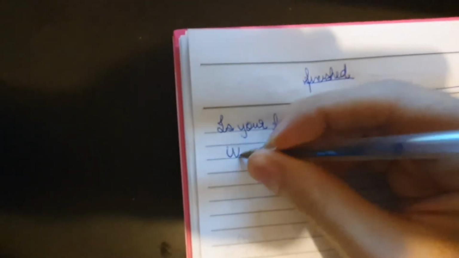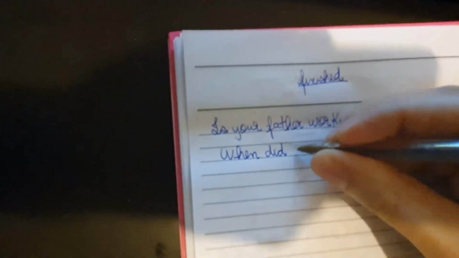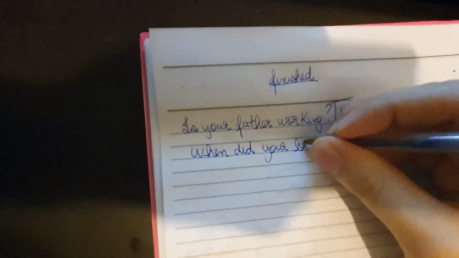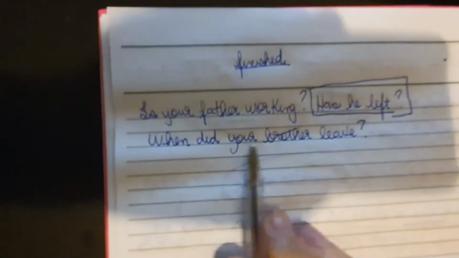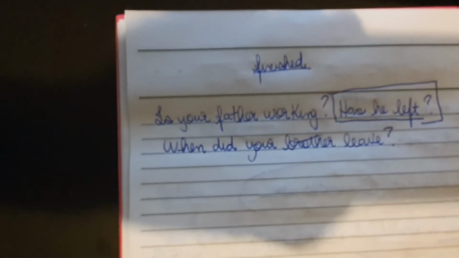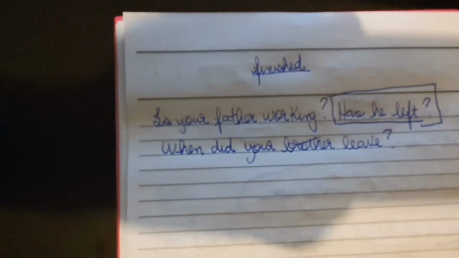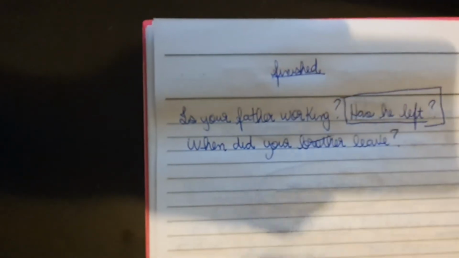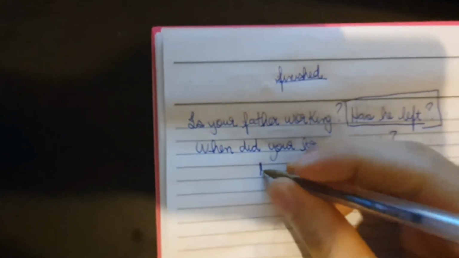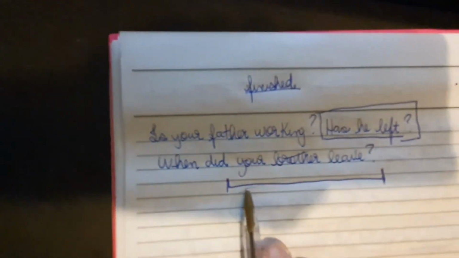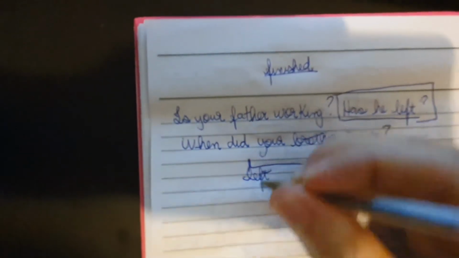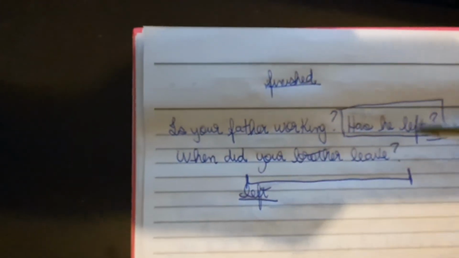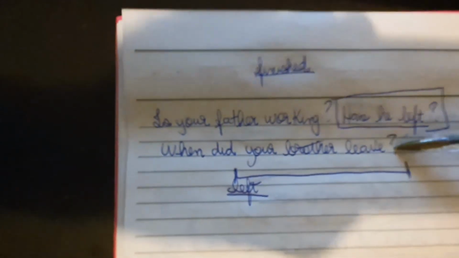But on the other hand, if you ask a question like this, when did your brother leave? When did he leave? I don't know. I don't know when, at the exact time he left, I don't know. But one thing is for certain. He is not home anymore. When did your brother leave? You know he left. That's a fact, okay? The person who is asking the question knows he has already left.